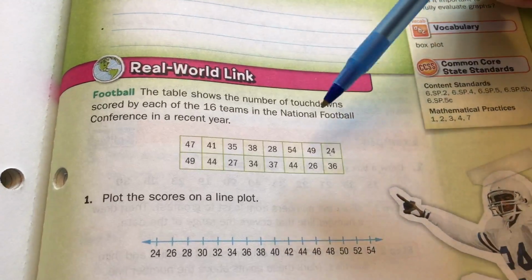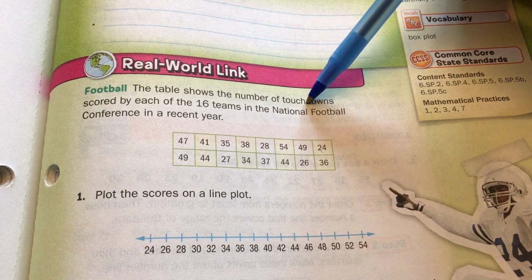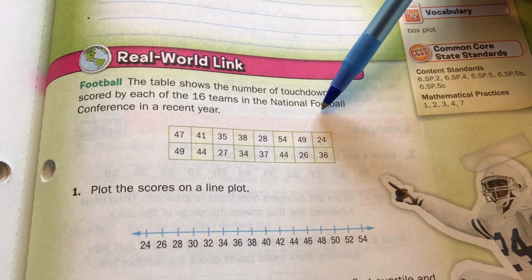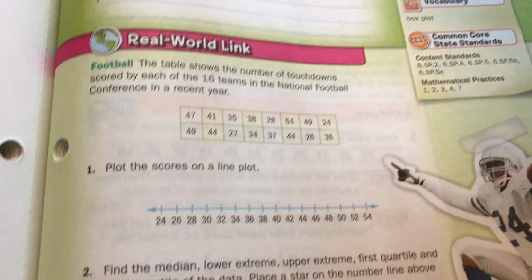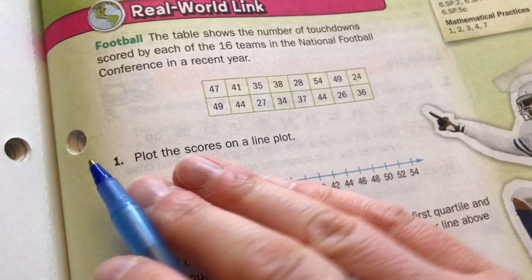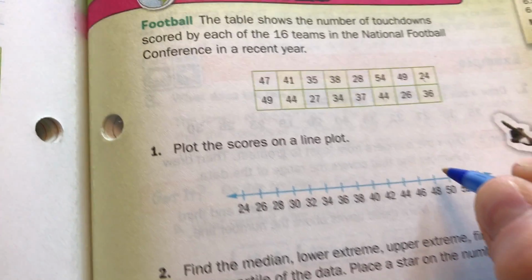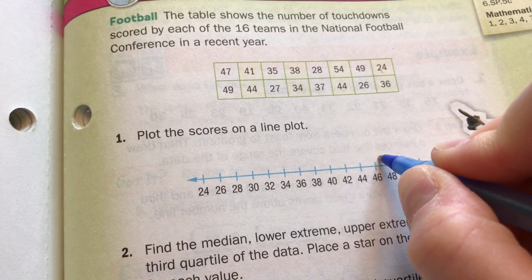The table shows the number of touchdowns scored by each of the 16 teams in the National Football Conference in a recent year. Plot the scores on a line plot. So let's start off with 47. That would be between 46 and 48.